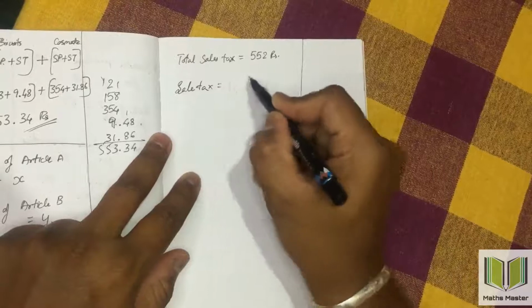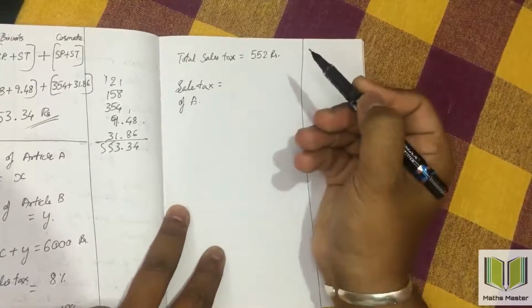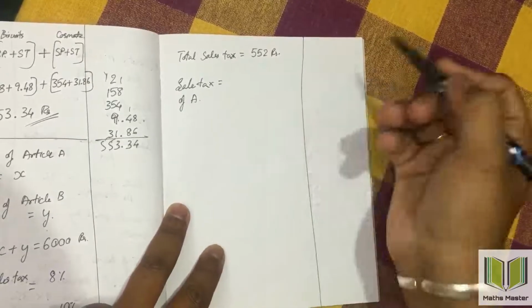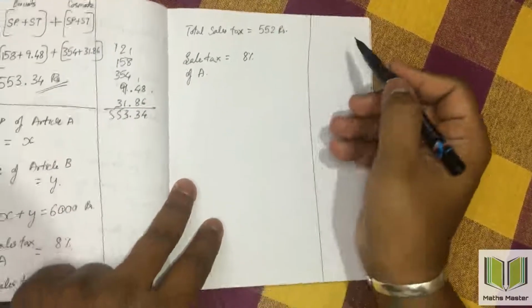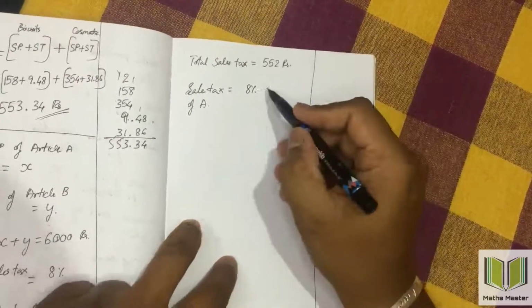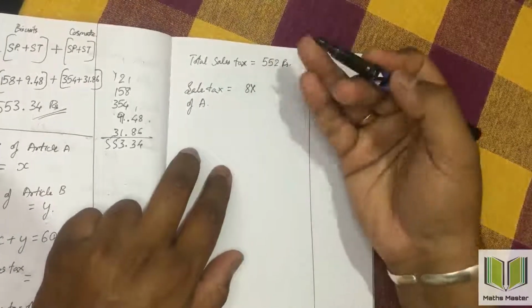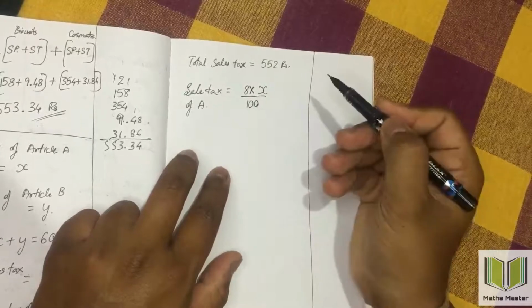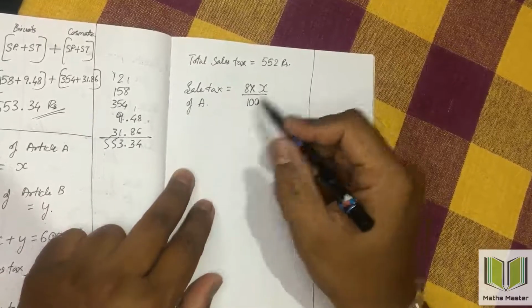Sales tax is equal to rate of sales tax multiplied with the selling price divided by 100. Sales tax of article A is 8% multiplied with X divided by 100, so sales tax of article A will be equal to 8x by 100.